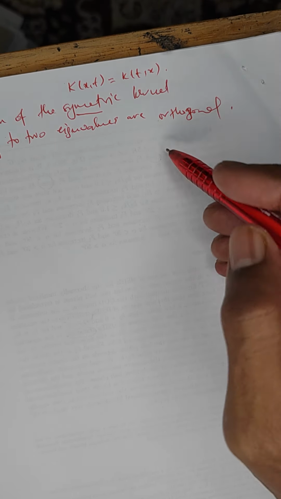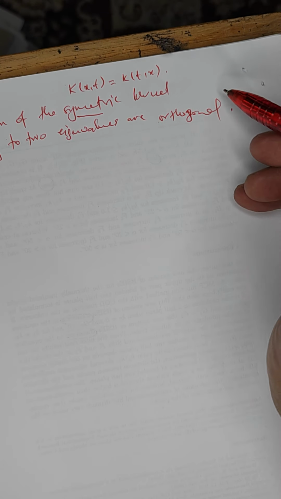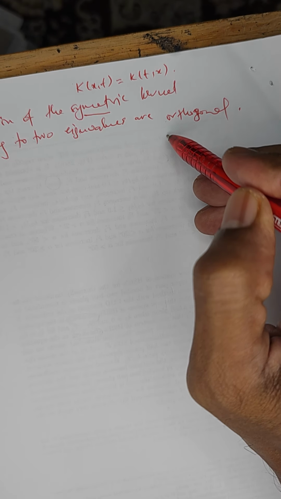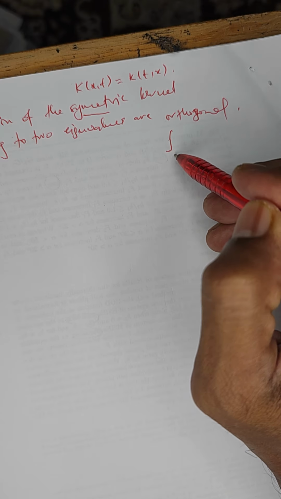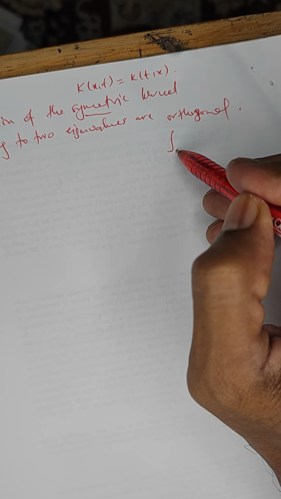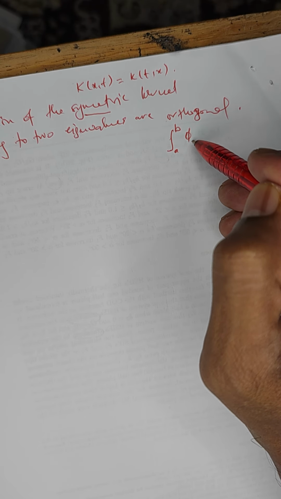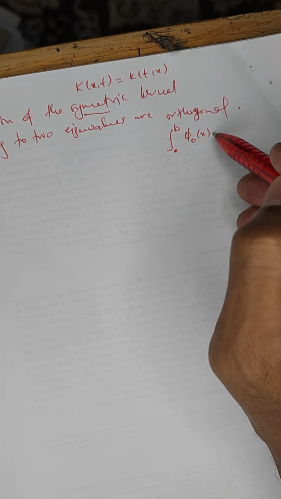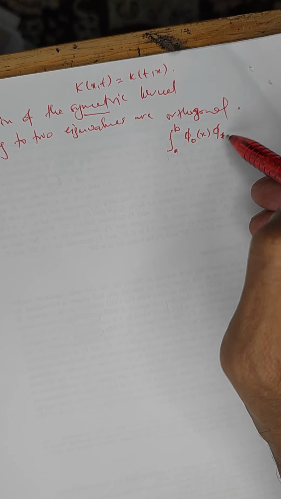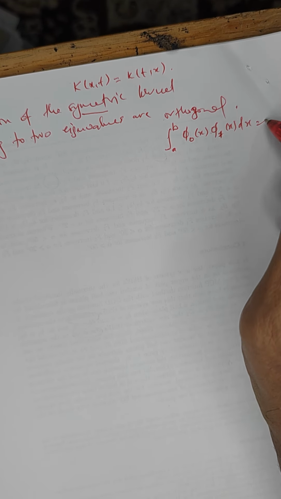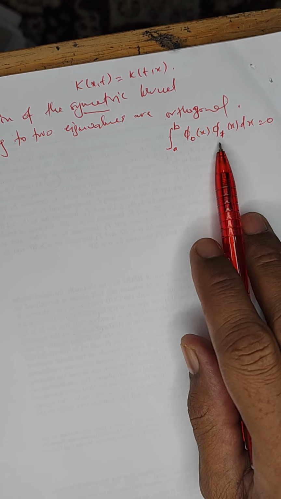And orthogonal means if we have two eigenfunctions, let's say phi naught and phi1, then we integrate with respect to x of phi naught x phi1 x dx, and this must be 0, where phi naught and phi1 are the eigenfunctions with respect to eigenvalues lambda naught and lambda 1.